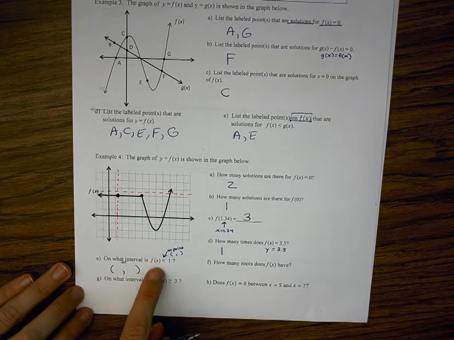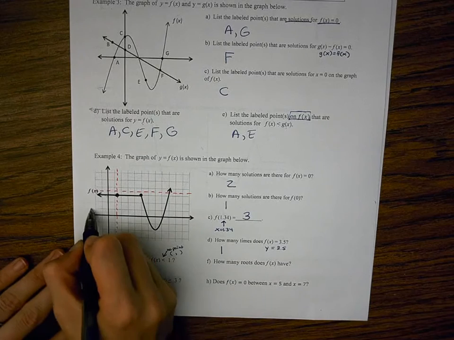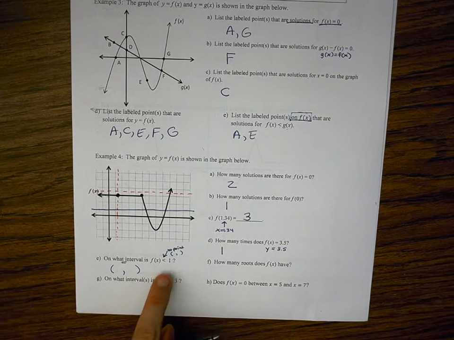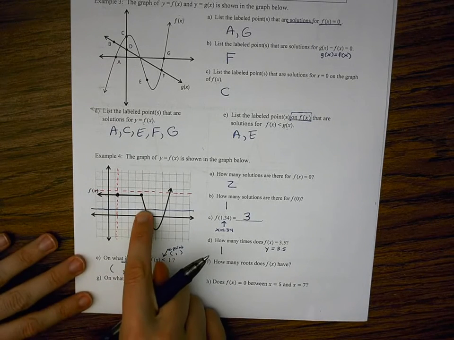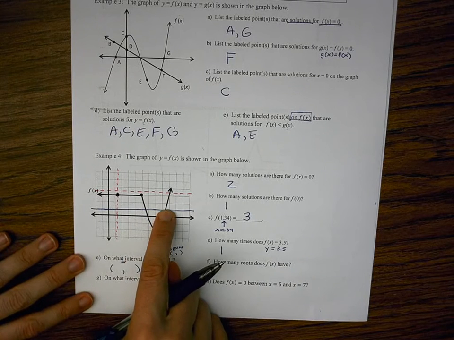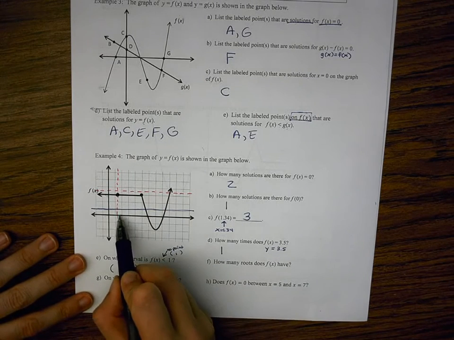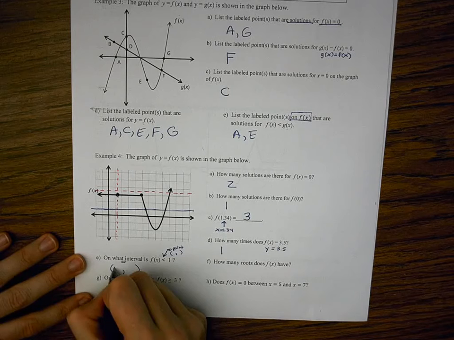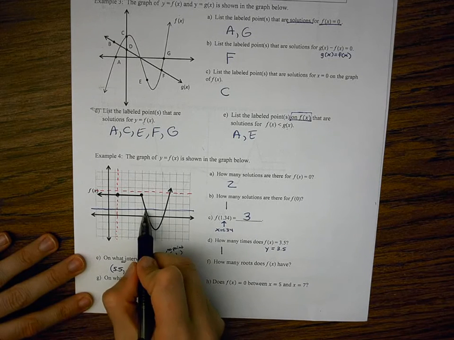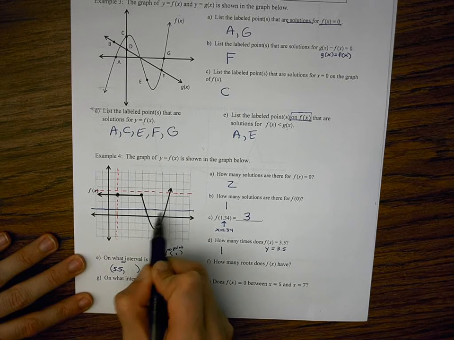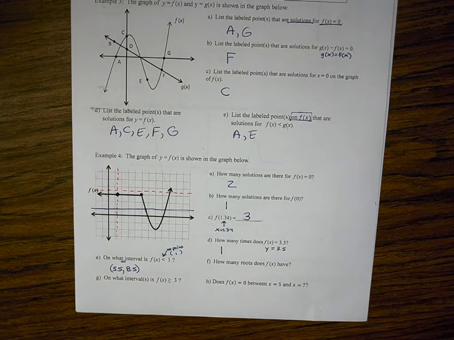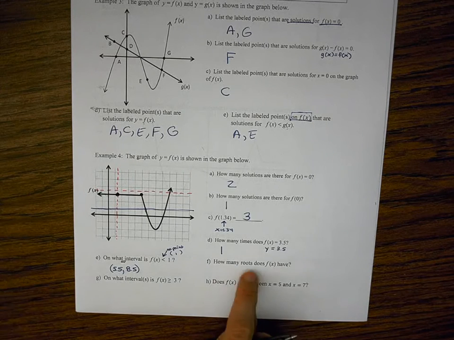Okay, so on what interval is y less than 1? Well, y equals 1 right here. That's y equals 1. So when am I less than it? From this point to this point, which starts at x equals 1, 2, 3, 4, 5 and a half. Right? That's where it starts, at 5 and a half. And goes all the way till 6, 7, 8 and a half. Okay, pause the video, restart it again when you're ready.